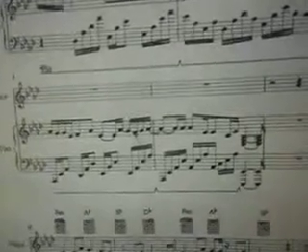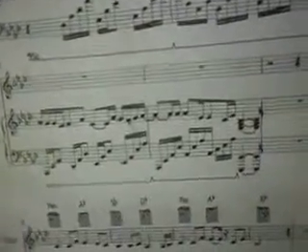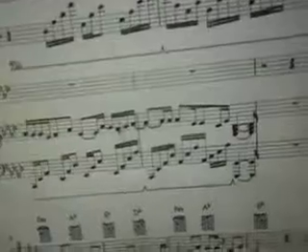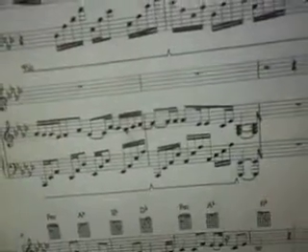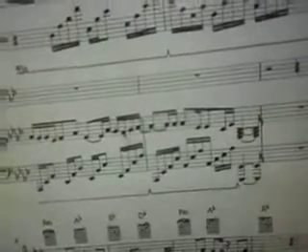Now with the bass, I don't need to show it because it's almost similar stuff. Let's just go and see. So it goes.